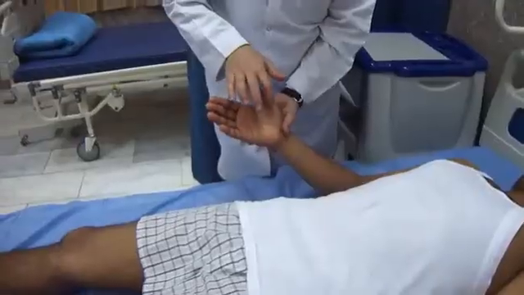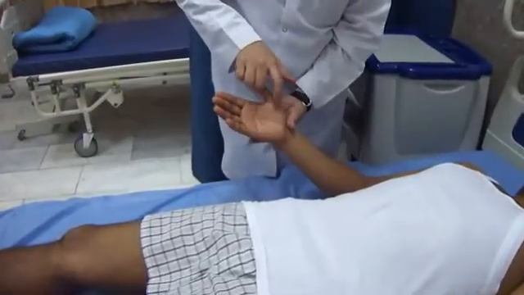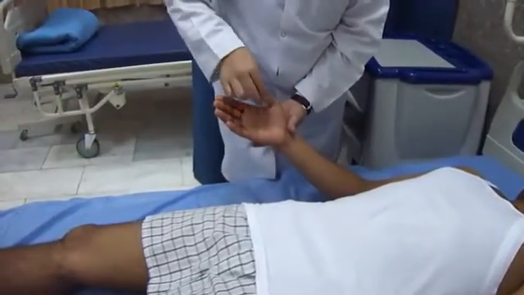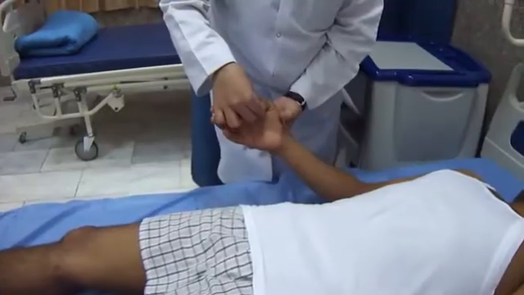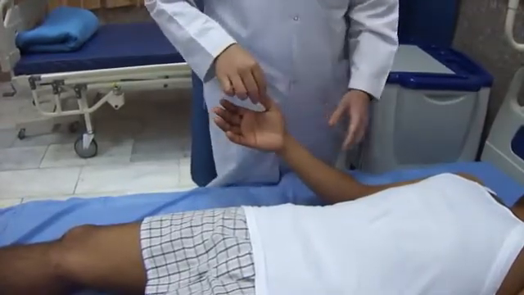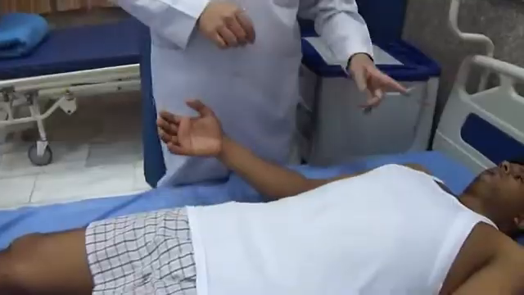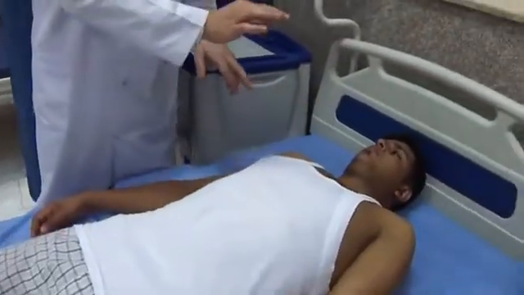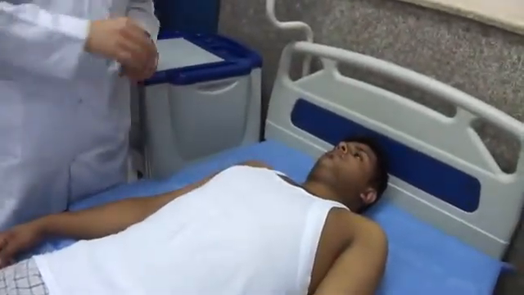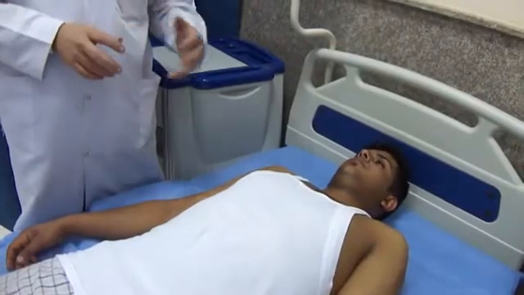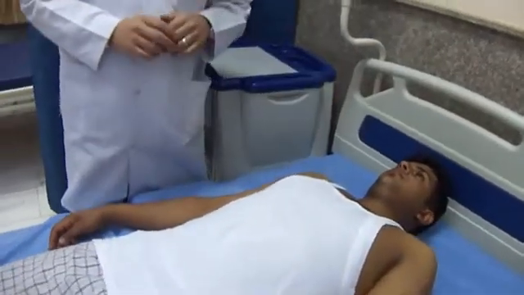Or we can tap or strike the thenar muscle here, just like this, and we will see that there is adduction and persistent dimpling here. This is the second test, and we can also test for myotonia in the tongue with a tongue depressor. We can press there, and lastly we can ask the patient to cough.